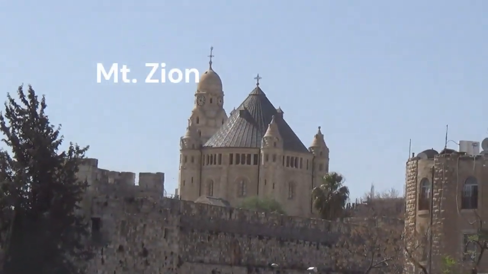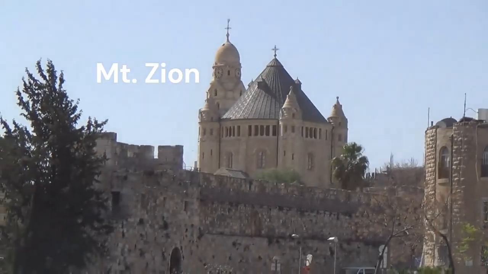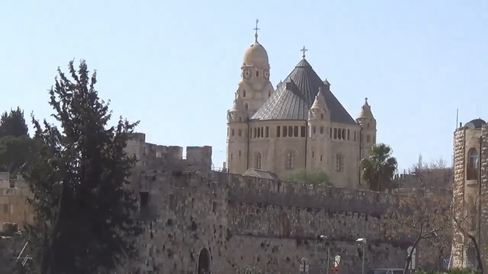Now Zion is outside of the city of today. There's the city wall, and that was where the Apostles' Church was. And so we end the tour here in the south, near the Zion Gate, where you have the Dormition Abbey, which was built above the Church of the Apostles here on Mount Zion. And so this is the end of our segment on ancient city planning. This is Peter Posen for In Between.